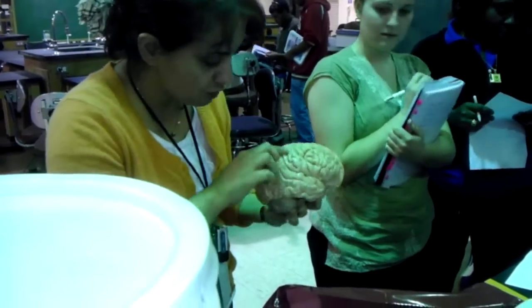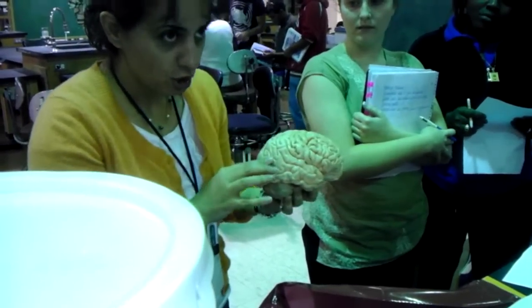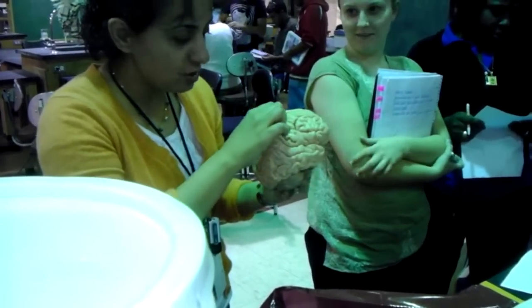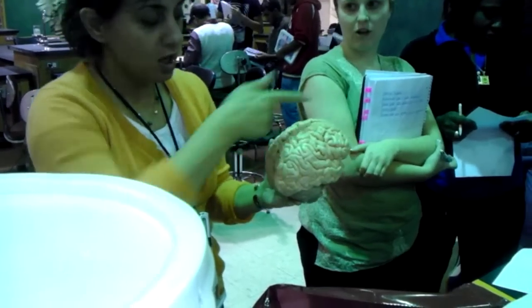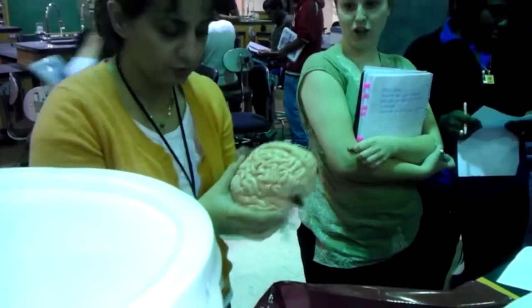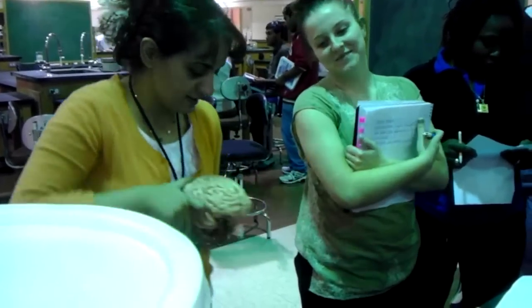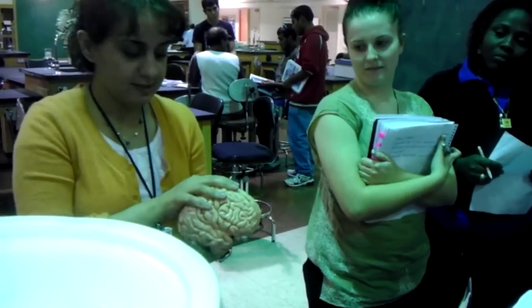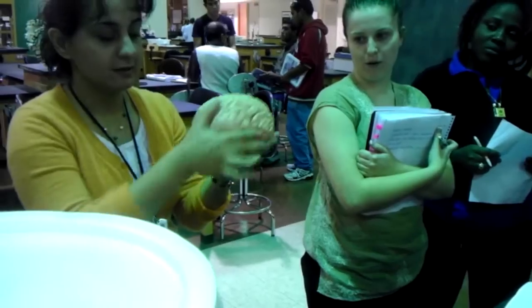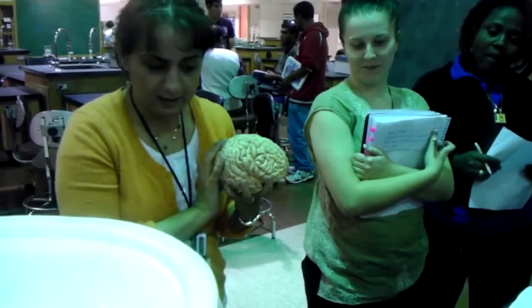Then we said that the folds that you have here are called gyri. The shallow grooves are called sulci. The deep groove is called fissure. You are ready. Then the lobes. What is this lobe here? Frontal. Temporal.